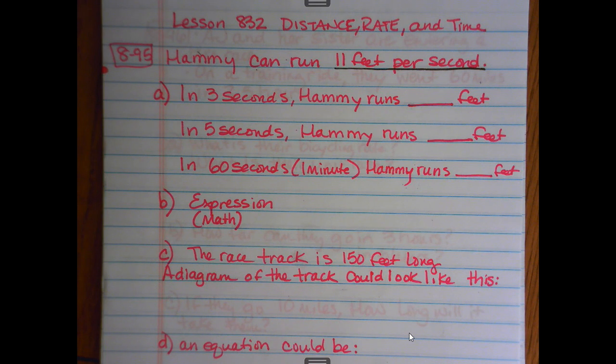All right, we're back again. Let's take a look at our lesson for today. We are focusing on distance, rate, and time and trying to check out the relationship. For some of you that remember your science physics unit, this is a review, another example of how math and science start to overlap more and more as you get further on in school.